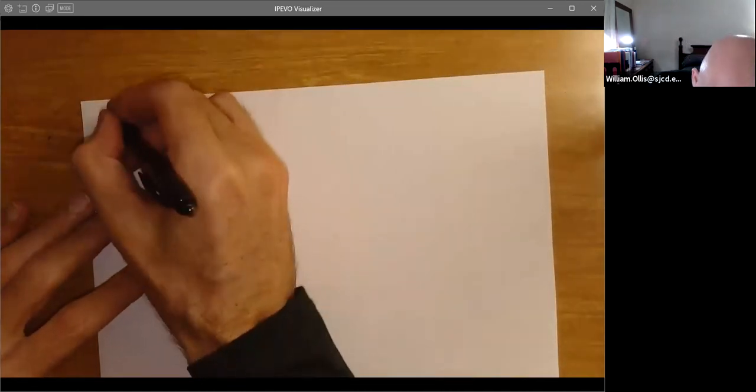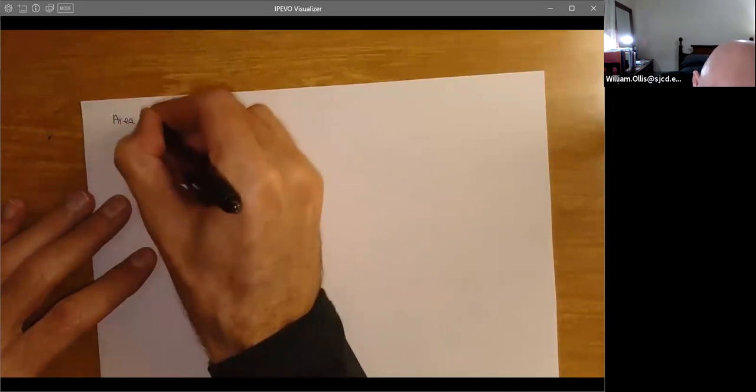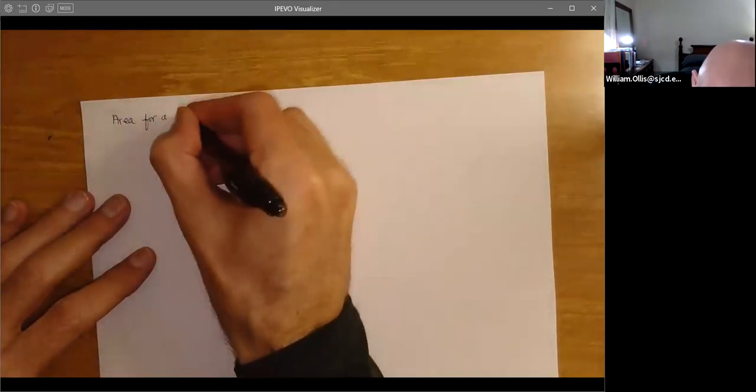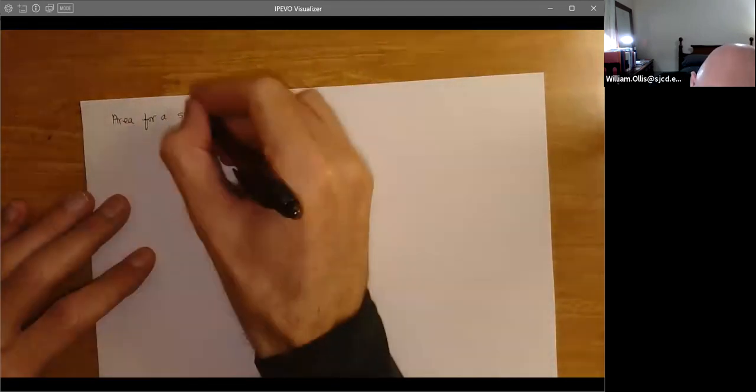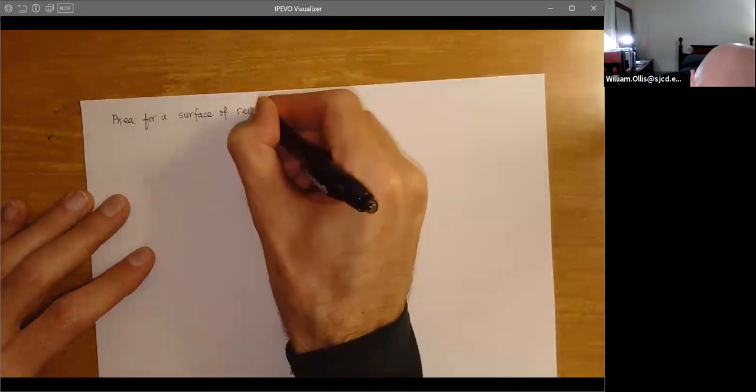So we'll just say this: area for a surface of revolution.